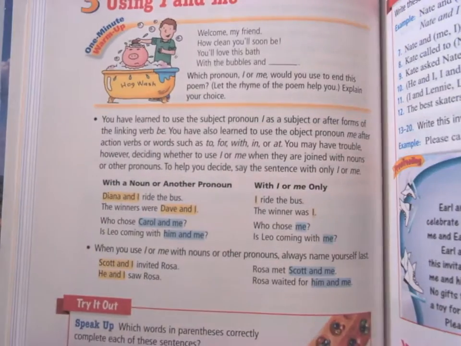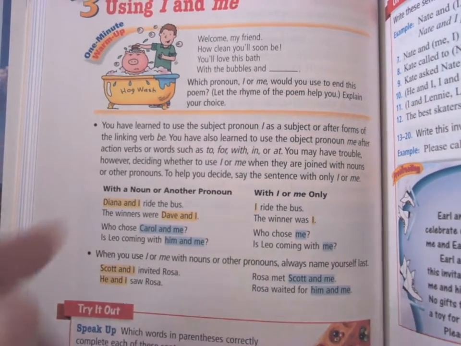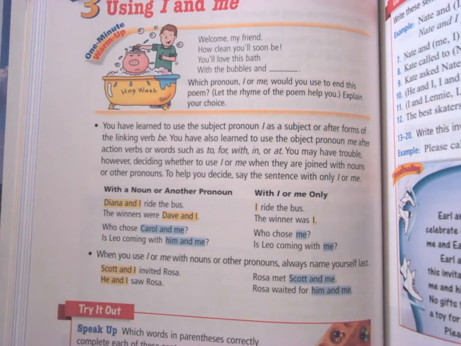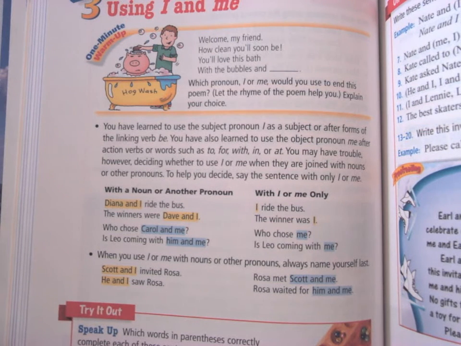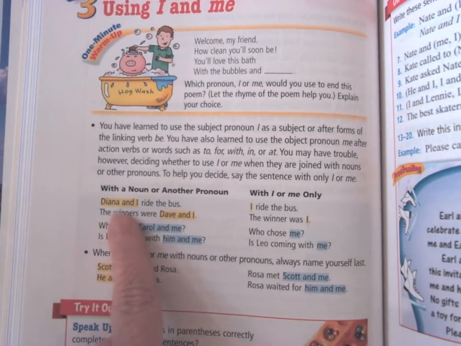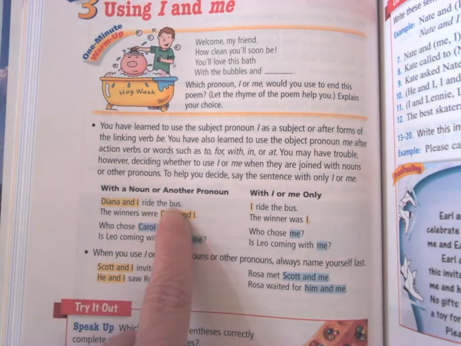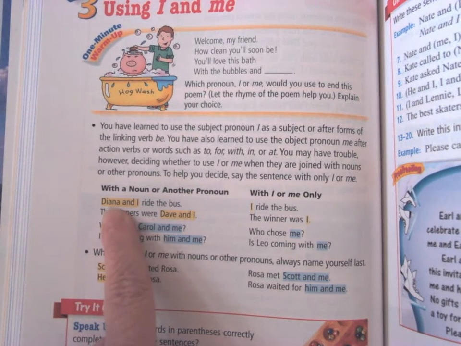With the next section, using I and me, I is used as the subject or after the forms of linking verbs like be, am, is, are, was, were. And the pronoun me is after the action verb, or with words like to, for, with, in, at, all those prepositions that we call them. So let's see some examples here too. Diane and I ride the bus. Again, it's a subject of the sentence.